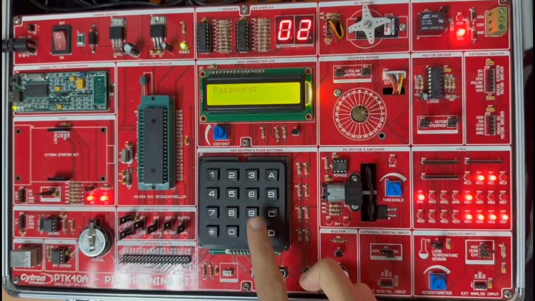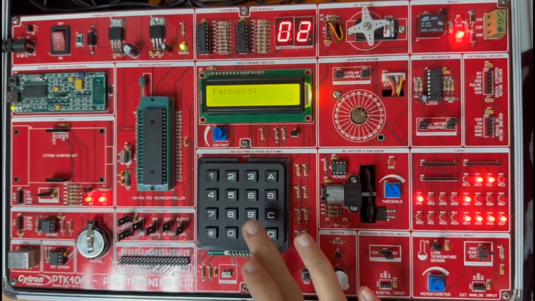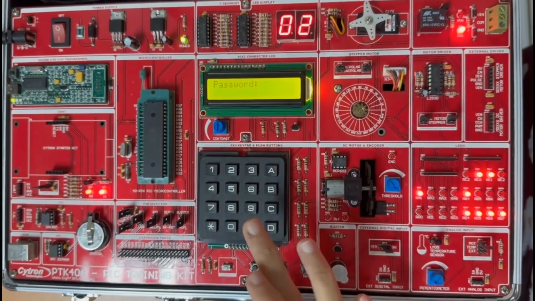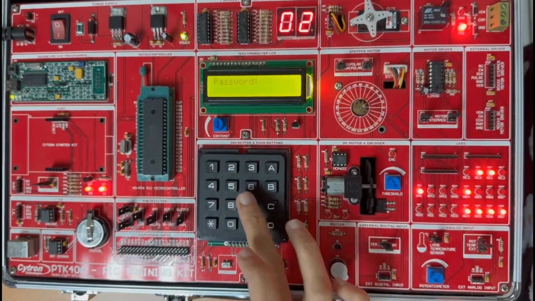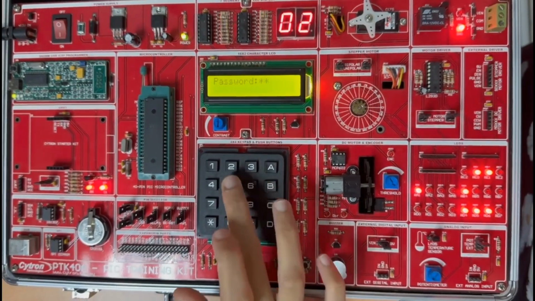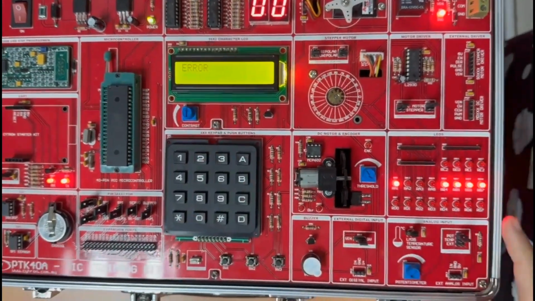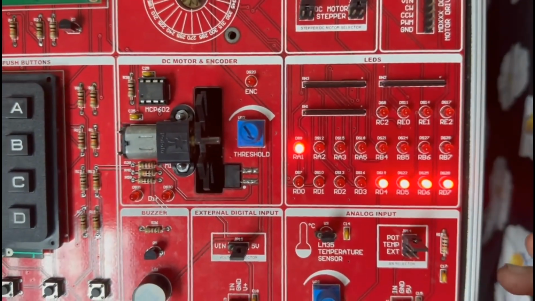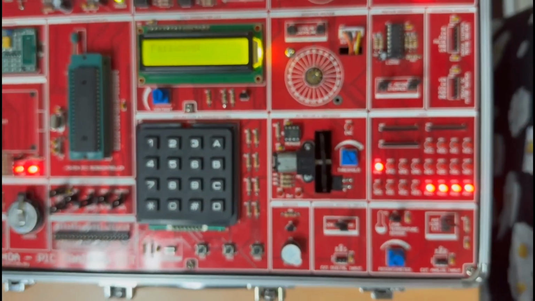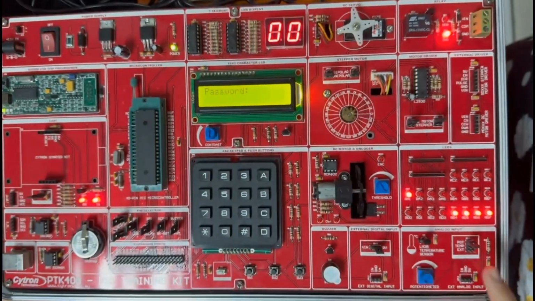Next, if the user enters the incorrect password, the LED will blink.